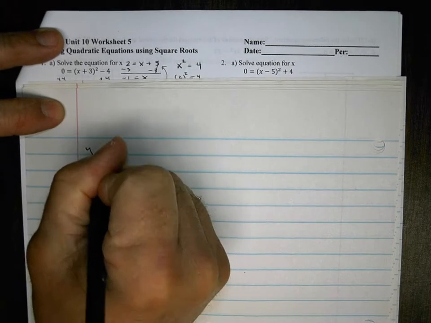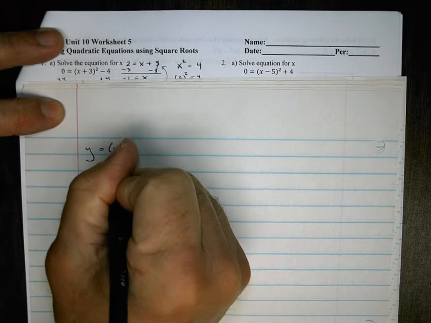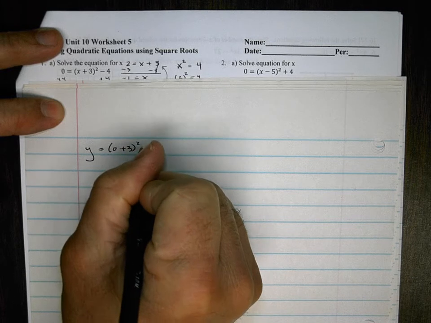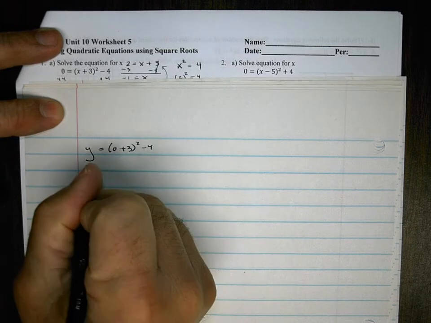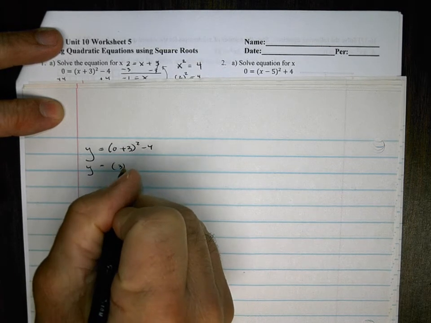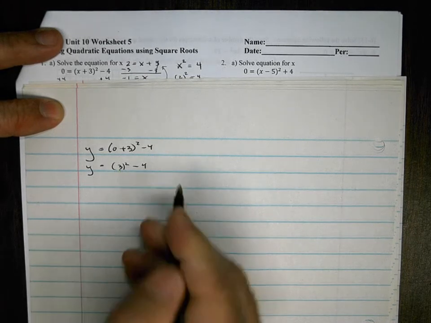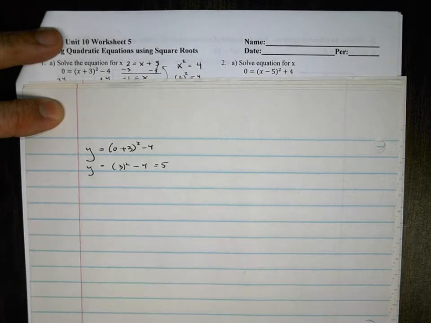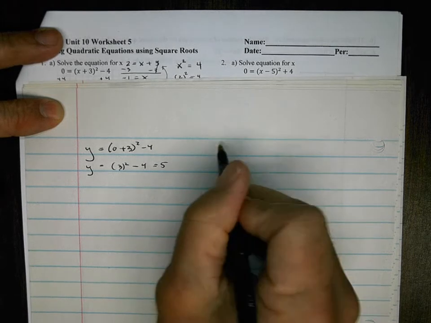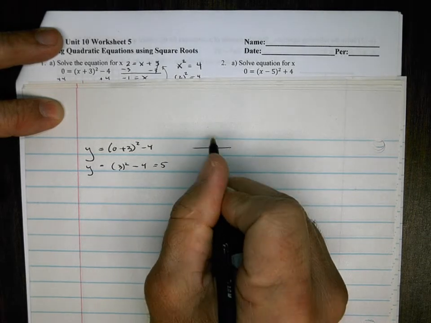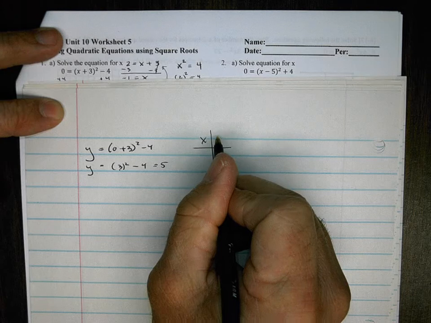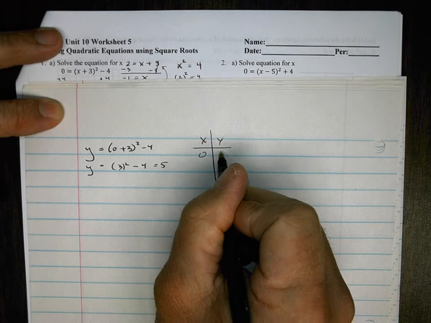So we're looking for y now. So y equals 0 plus 3 squared minus 4, which means y equals 3 squared minus 4. I think we can say that's 9 minus 4, which is 5, correct? All right, so we plugged in 0 and got 5.